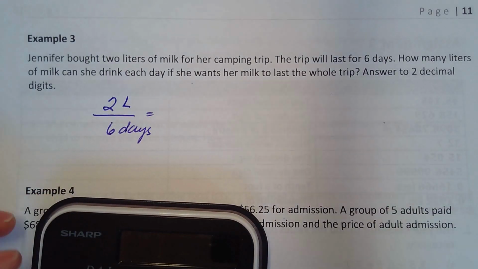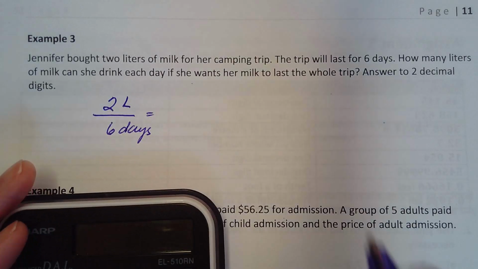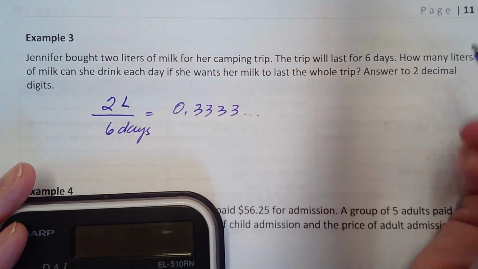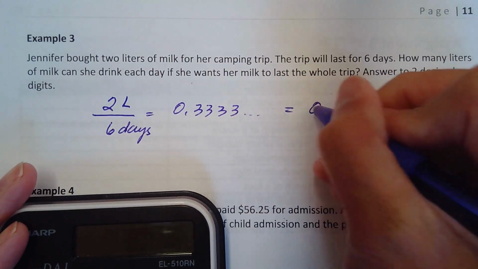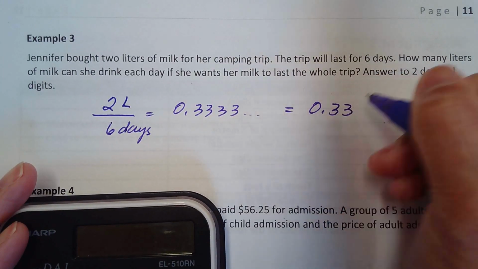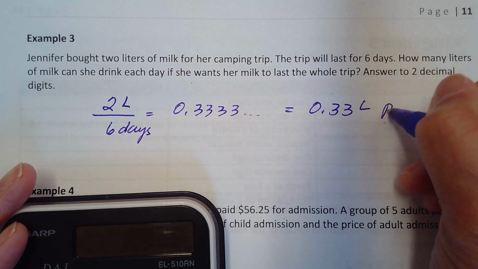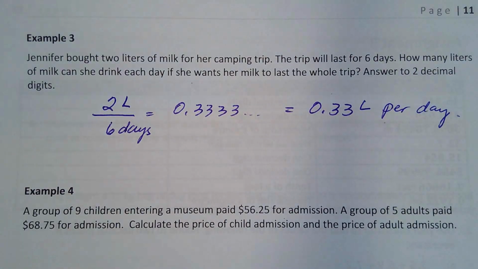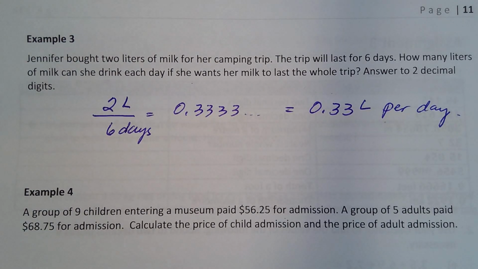Now, if you were to round it off to 2 decimal places, what would it be? It would be rounded off to 0.33 liters per day. So she can drink about 1/3 of a liter per day. 0.33.